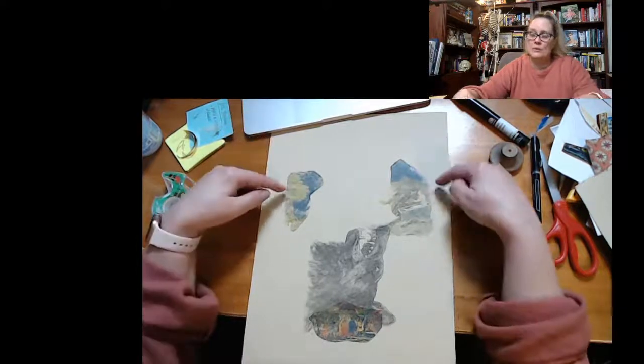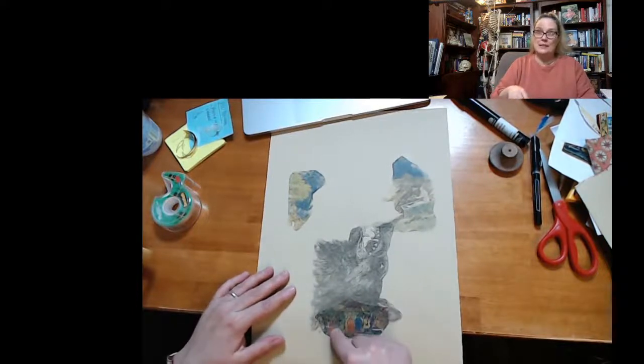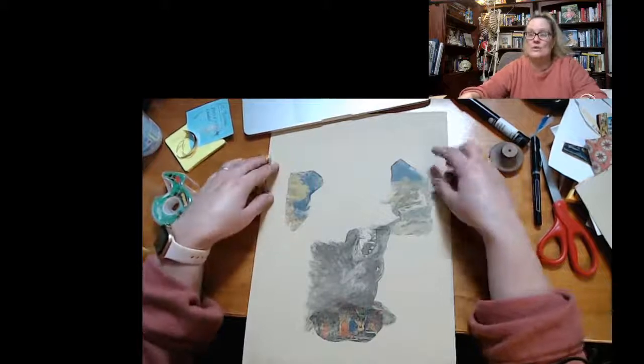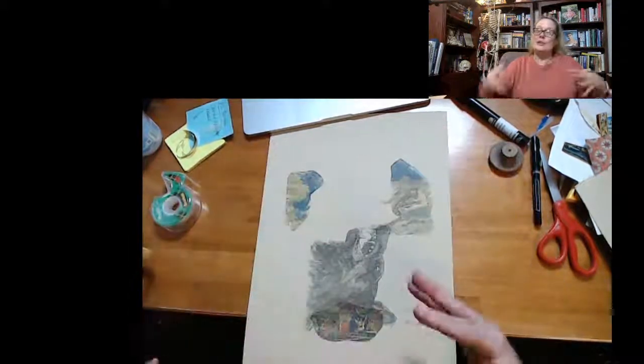Have fun with this. Remember to let the layers cross over. Remember, I haven't crossed over yet, except here a tiny little bit. But I need lots of crossover. I need lots more crossover than this. You don't want them to be separate islands. You want them to interact.